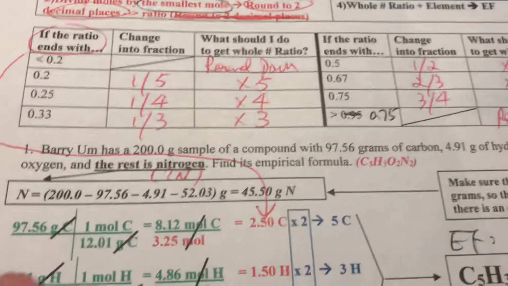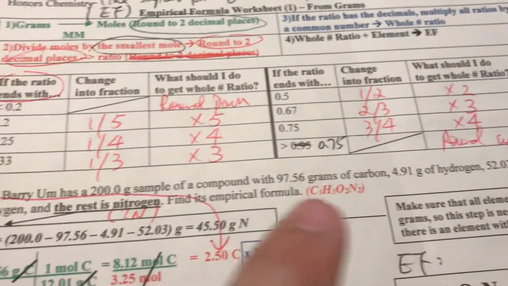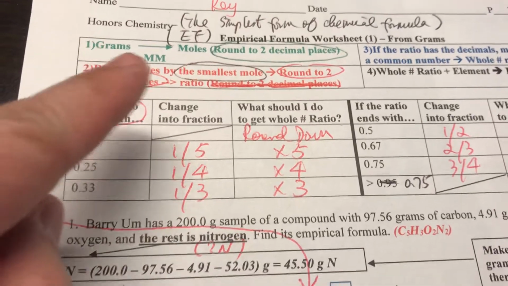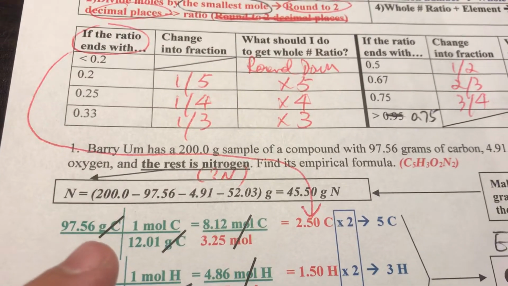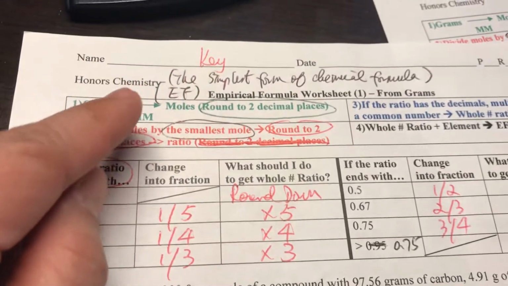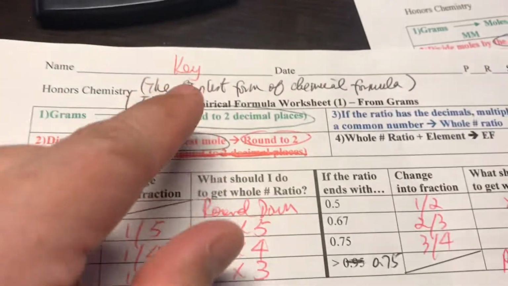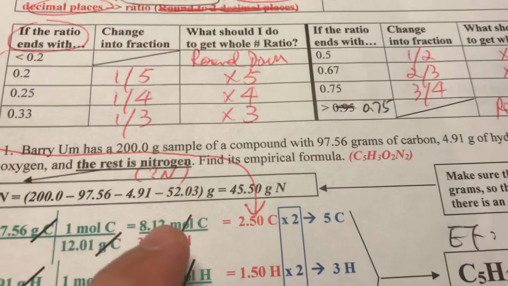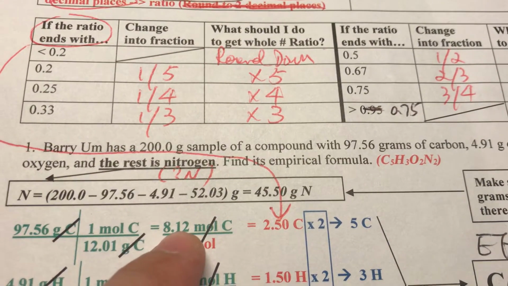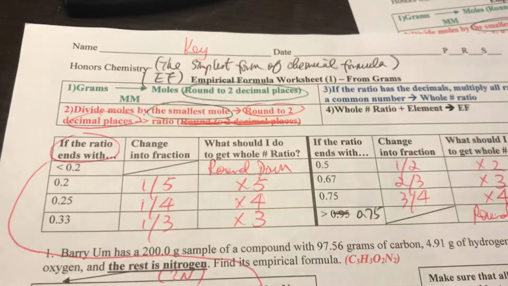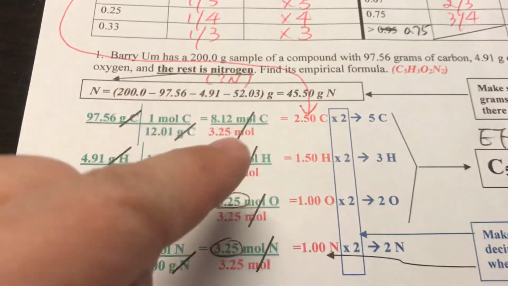Number one, if you're given grams of all the elements, make sure you're changing from gram to mole using molecular mass. So you know how to set up the Superman, right? Gram divided by molecular mass. Now you should get the moles, and you want to round to 2 decimal places, which is here, round to 2 decimal places.